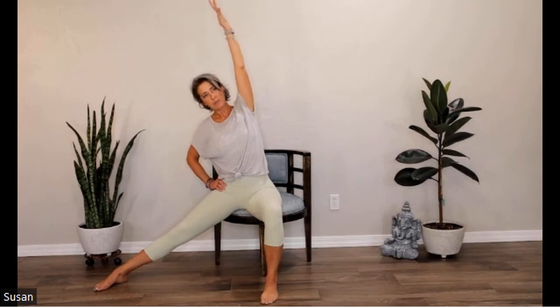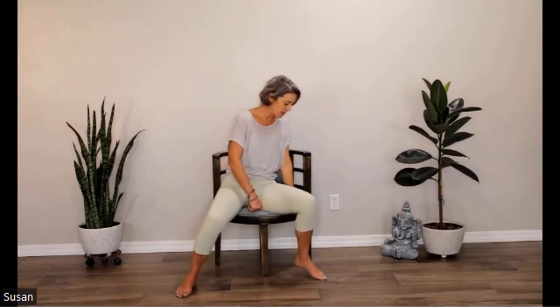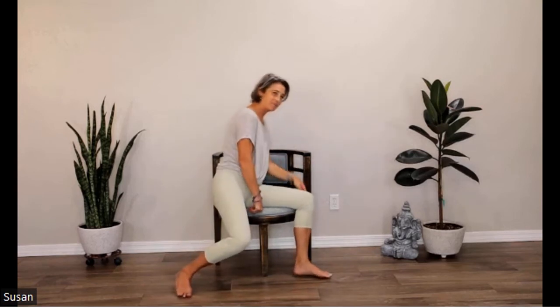Hands can either be on the outer thigh or to the hip. You decide what works best. But let's take the right arm, stretch it up to the sky. Inhale. And on exhale, a lateral bend over. Inhale. Bring yourselves all the way up. And now turn in your chair all the way around to your right.